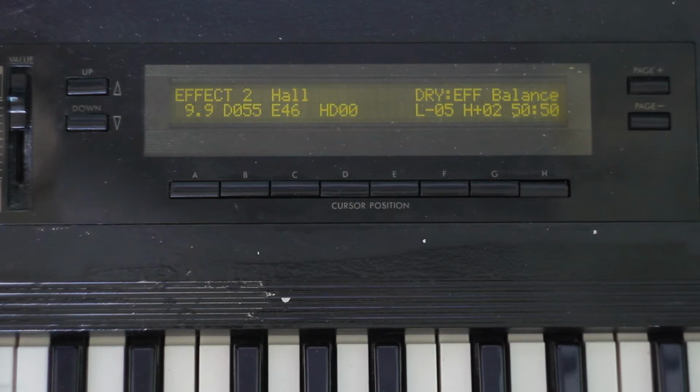Can you hear those high frequency sounds, like micro feedbacks happening? Those metallic, distant kind of sounding micro feedbacks. I don't know how to describe it better, but let me demonstrate it to you again.